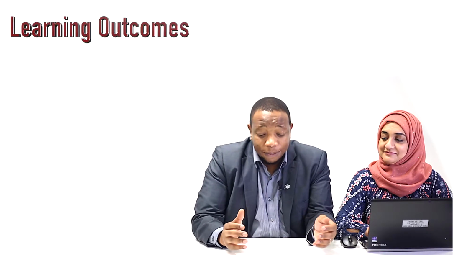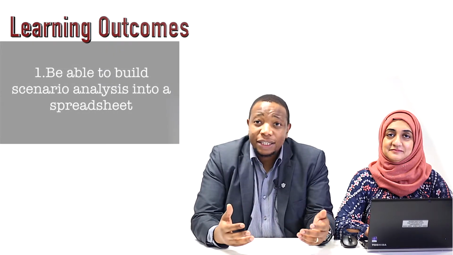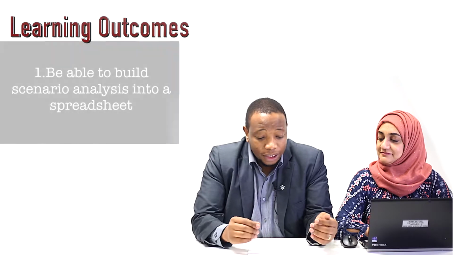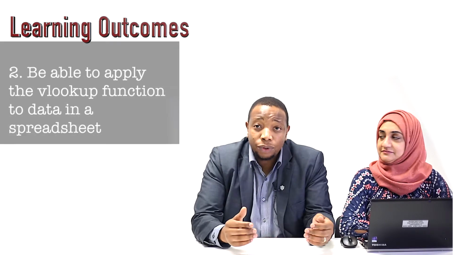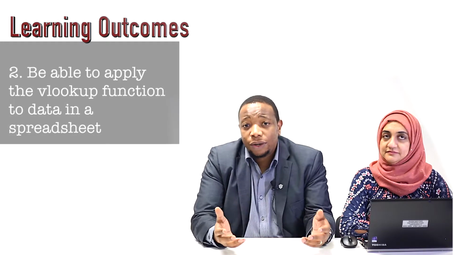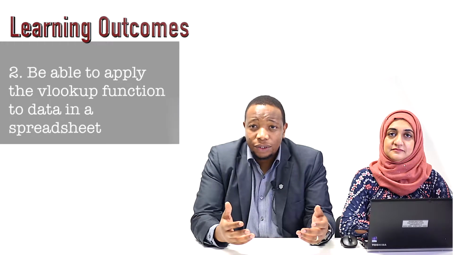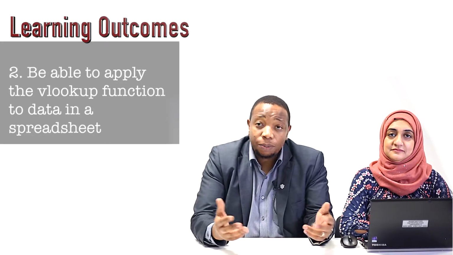And the learning outcomes for this is you should be able to build scenarios into a scenario analysis in your spreadsheet. That's the first learning outcome. Second one is be able to use the VLOOKUP function, which is quite useful for when you have scenarios, so you can make it easy to present.